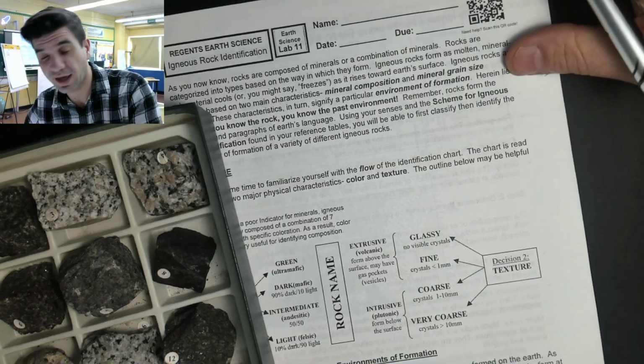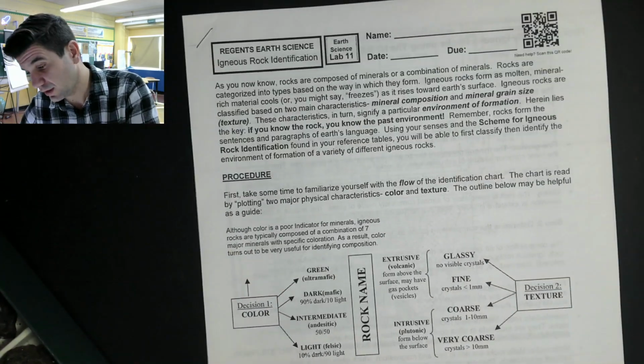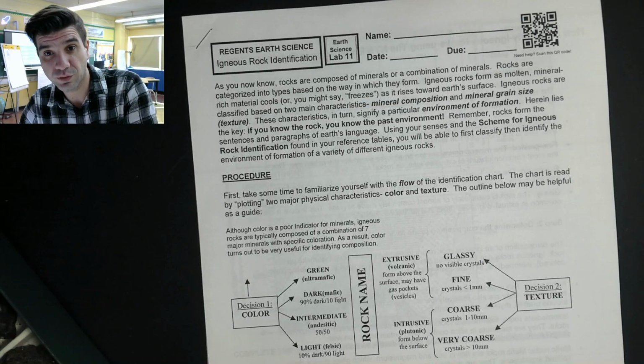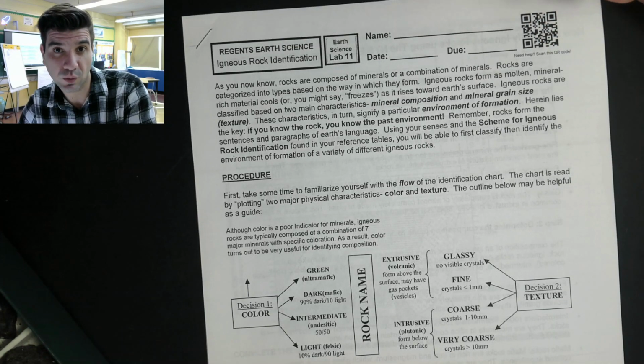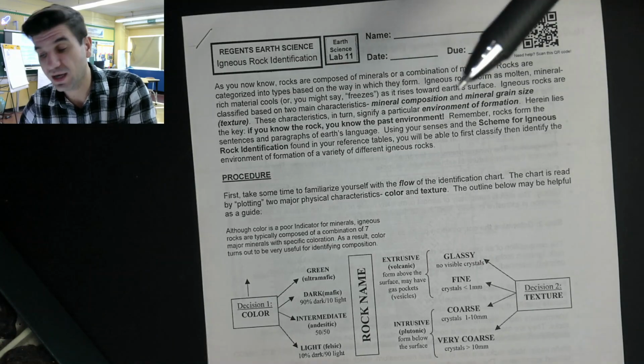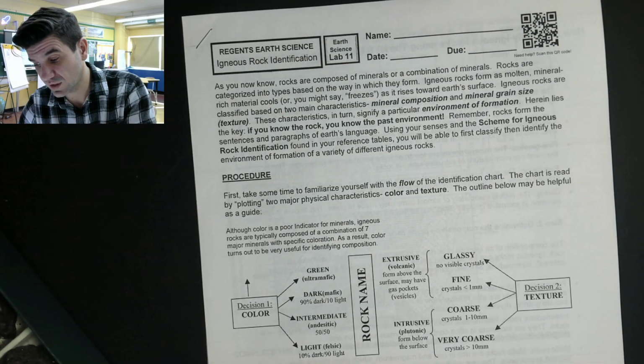Today we're going to be taking a look at Earth Science Lab number 11. So I'm going to start off, I'll read through this real quick with you. We're going to look at some rock samples. So even if you don't actually have the rock samples in front of you, you can now do this lab.